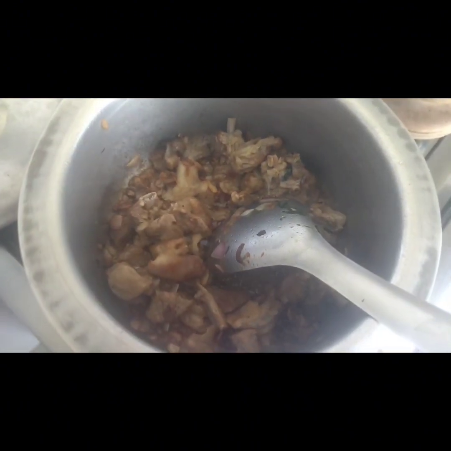As you can see, it's dry. It's so dry. It has dried. I didn't want it so soft.